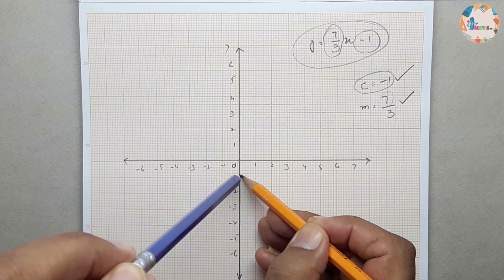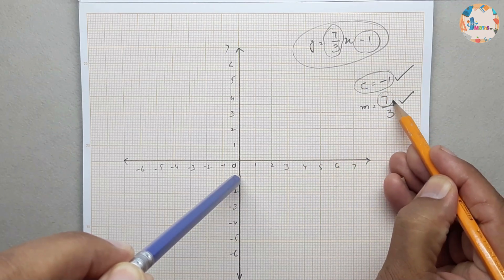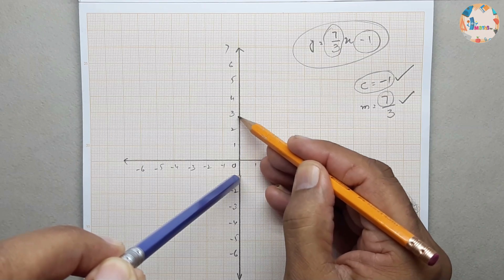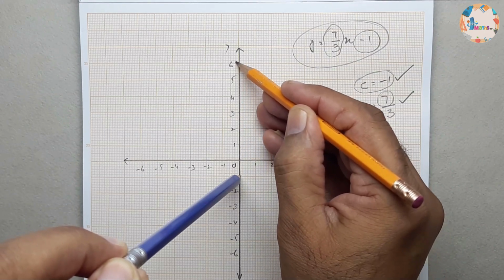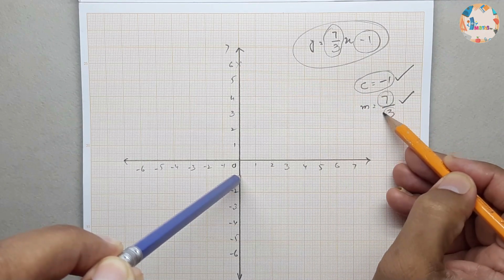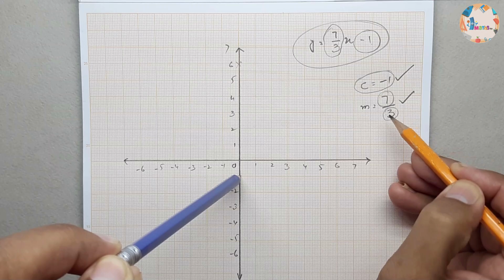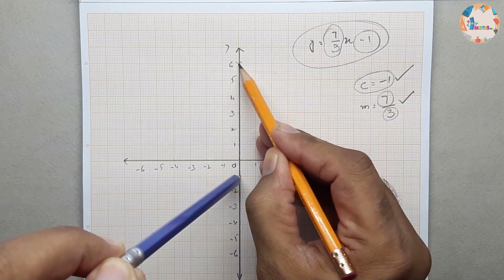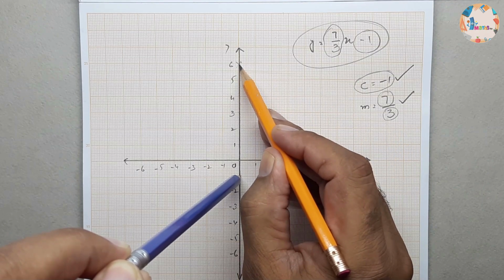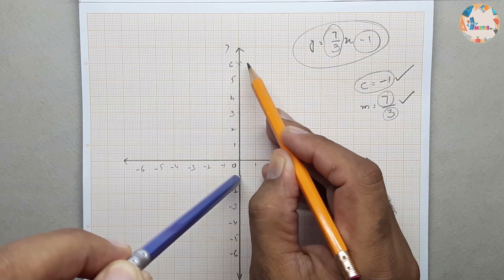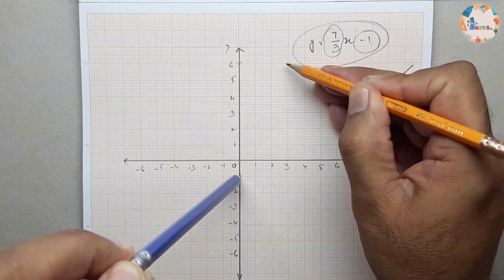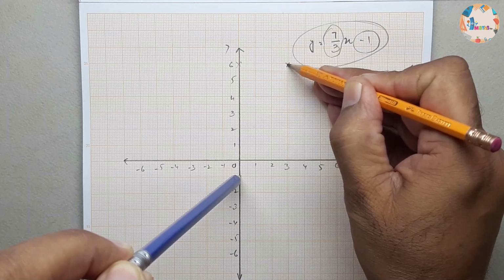Start counting from here, and this is rise, which is 7. So from here I'll count 1, 2, 3, 4, 5, 6, 7. So our 7 is completing over here, and then check with the denominator, which is 3. So from this point 3 units right, because this is plus. If it is minus, then 3 units left. So 1, 2, 3. This is how we got the other point, and this one is our other point.